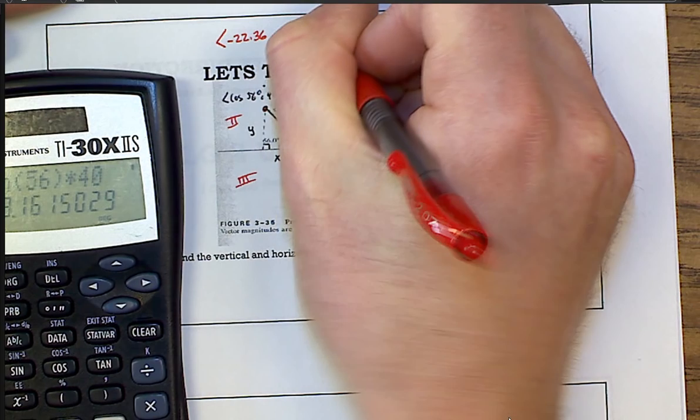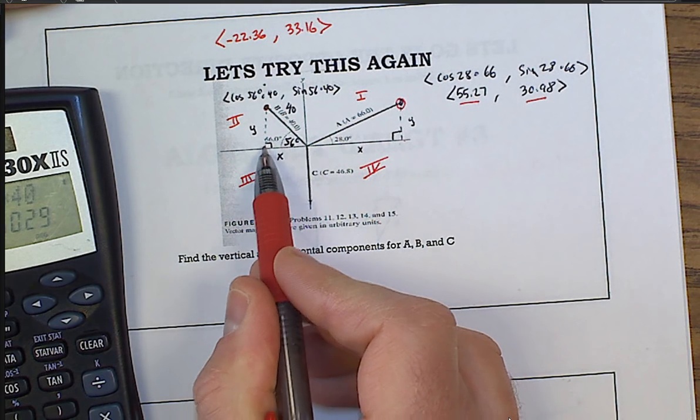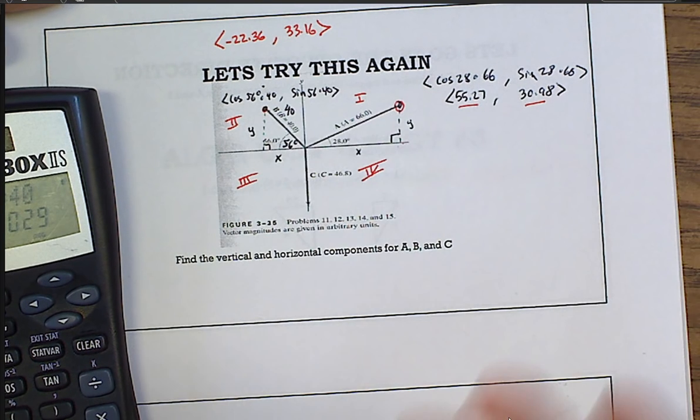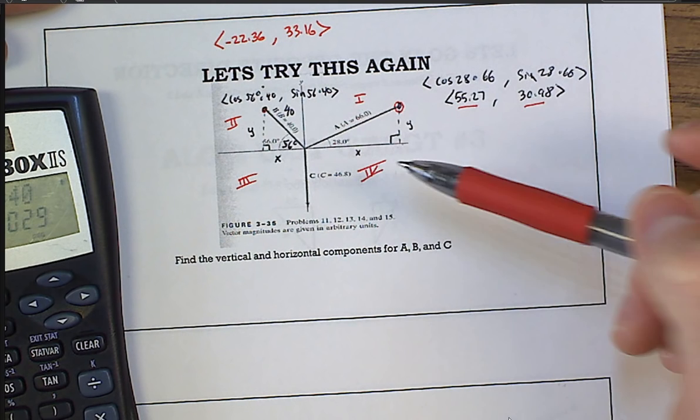And that point should be negative 22, 1, 2, 3, 4, 5, 6, 7, all the way to 22, and then up 33.16 because that's positive. Okay? So you have to be careful when you're in quadrant 2, 3, and 4, you have to be careful of your negatives.